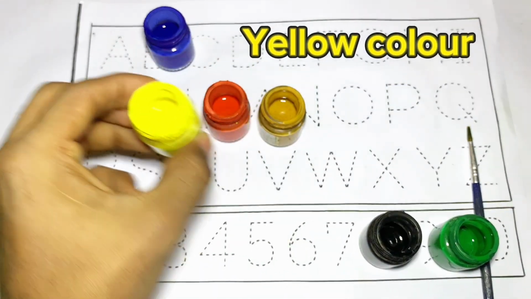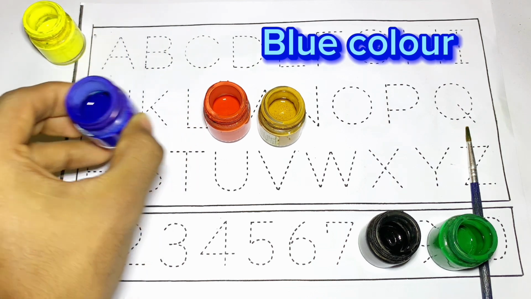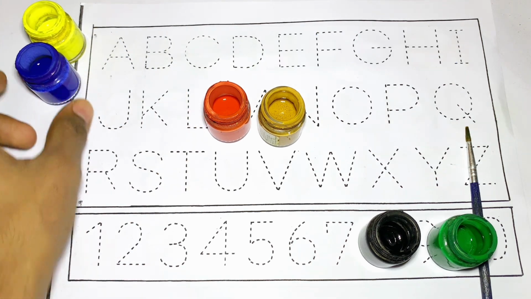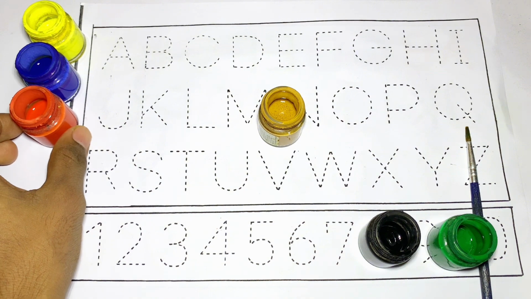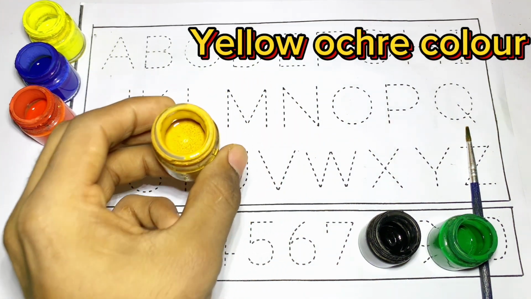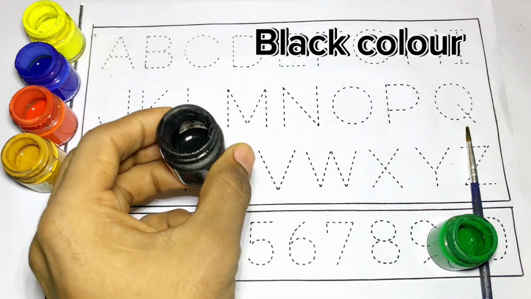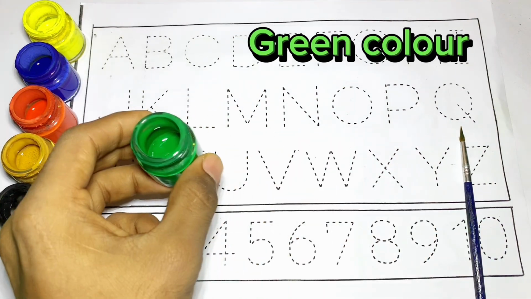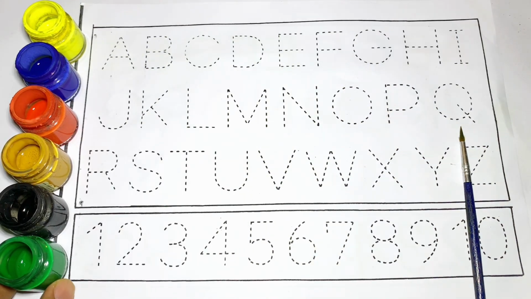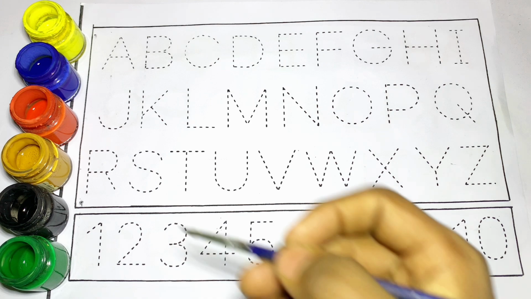Yellow color. Blue color. Red color. Yellow ochre color. Black color. Green color. Kids now coloring alphabets and numbers.